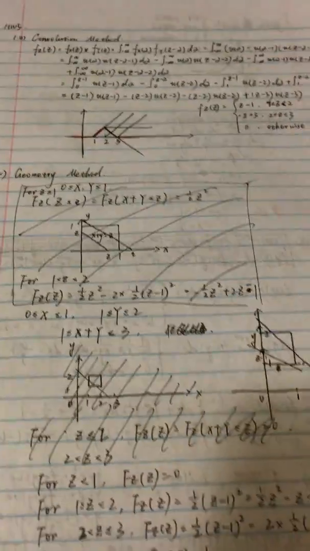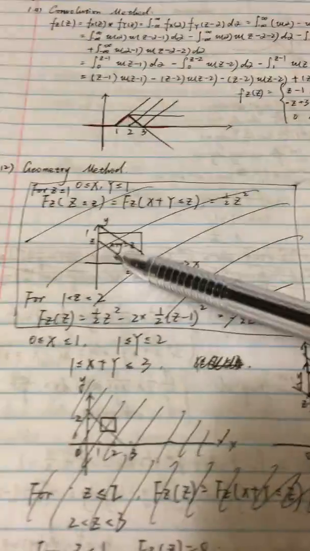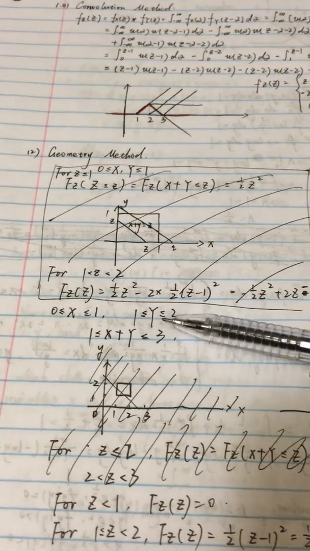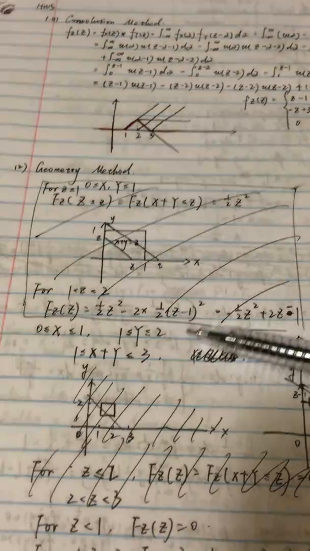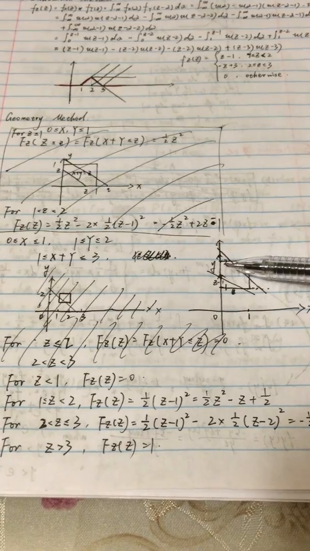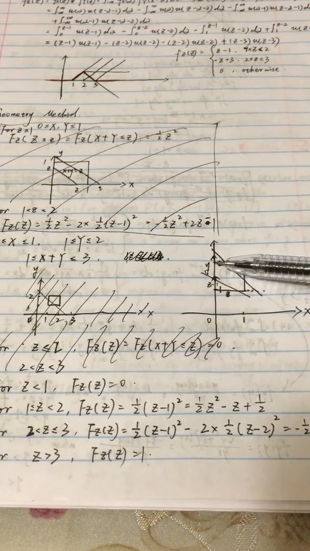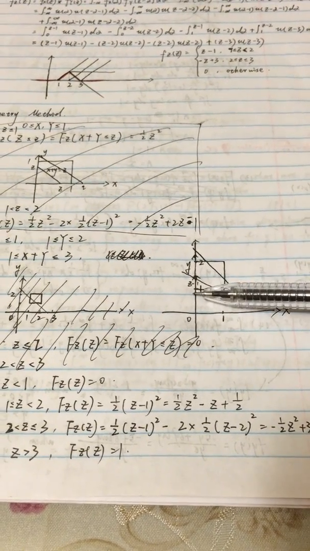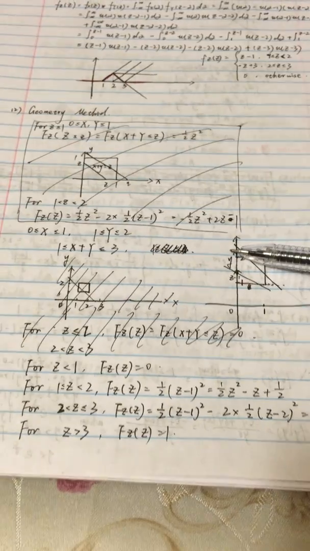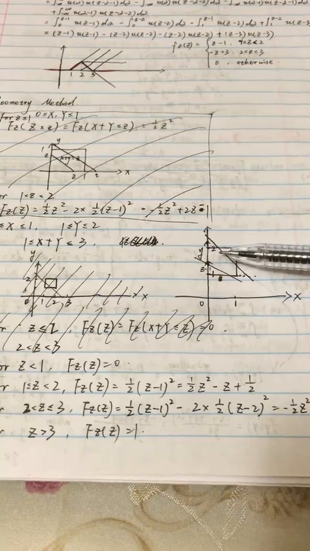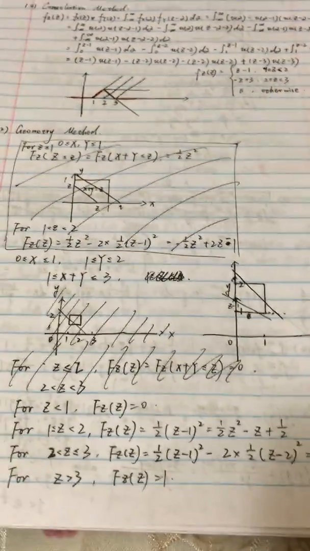Second, let's look at the geometric method. The range of x and y is: x is greater than 0 and less than 1, and y is greater than 1 and less than 2. So we draw the range of x and y in coordinates like this. This is from 0 to 1, and this is from 1 to 2. This is the range of x and y. It makes a square.